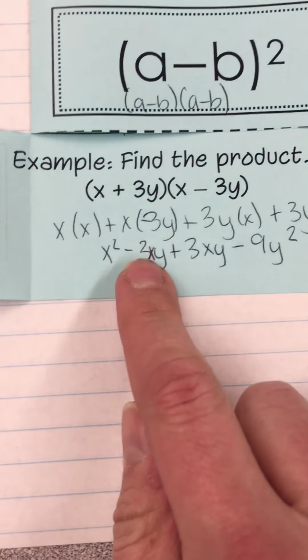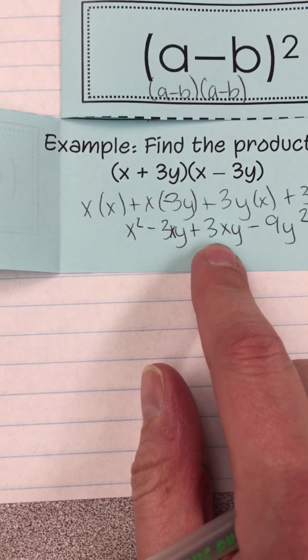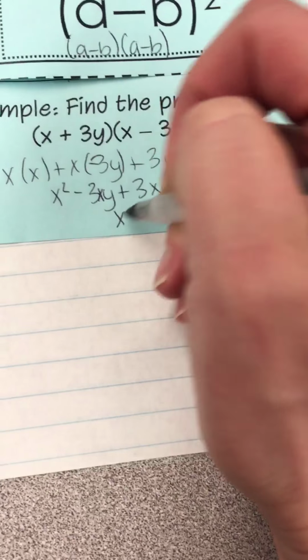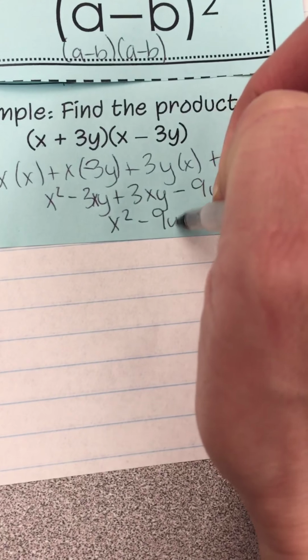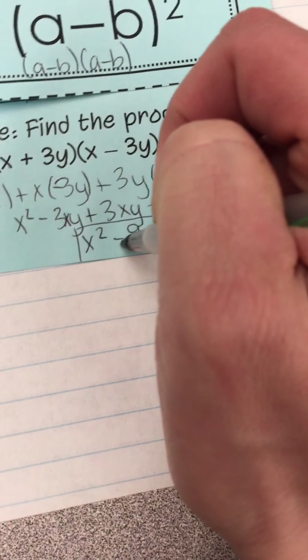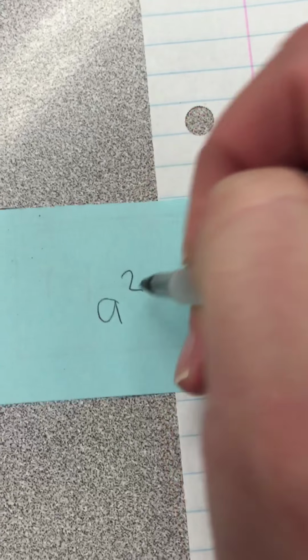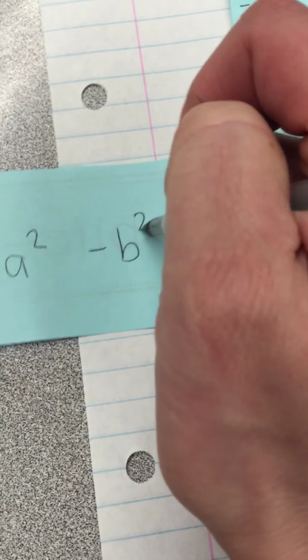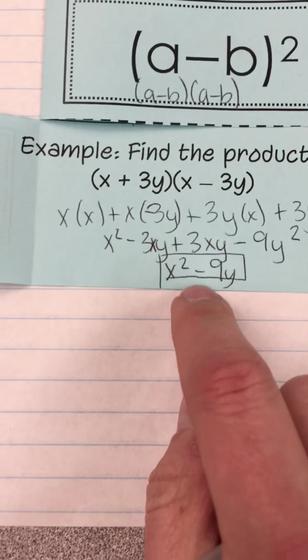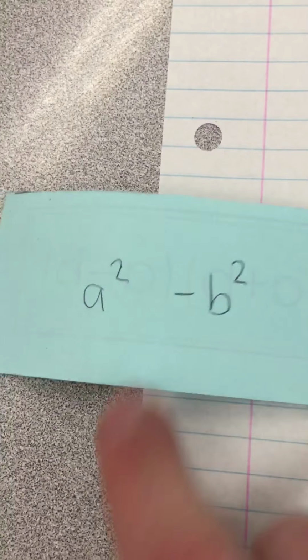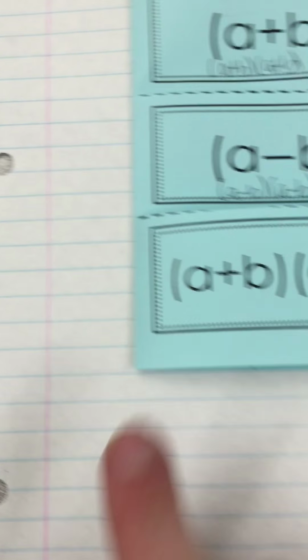Now when I combine like terms, negative 3xy plus positive 3xy is 0. So I'm left with just x squared minus 9y squared. The generic form for this is then a squared minus b squared, because the two middle terms cancel out. A squared minus b squared. And that's it for special products.